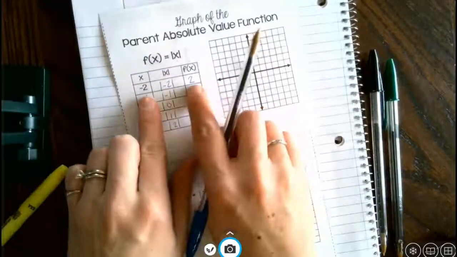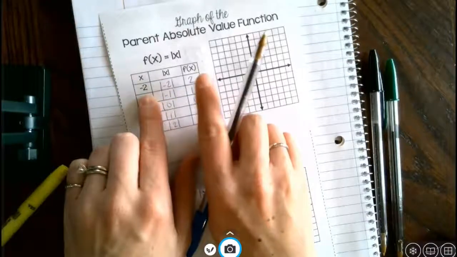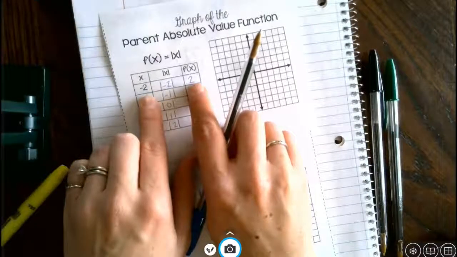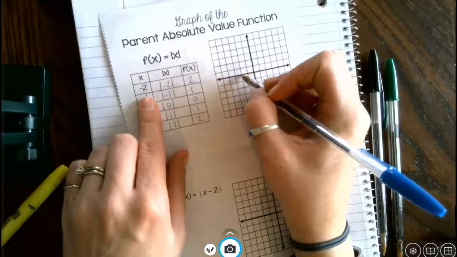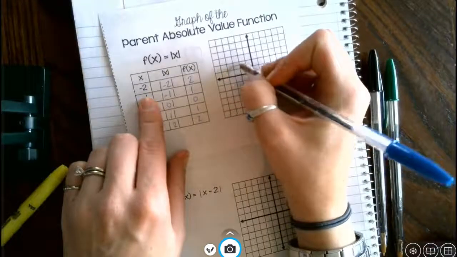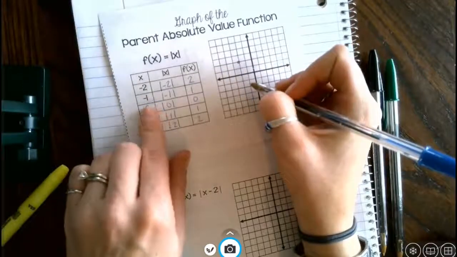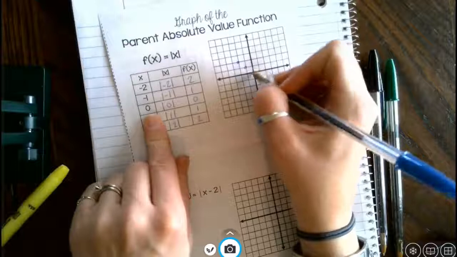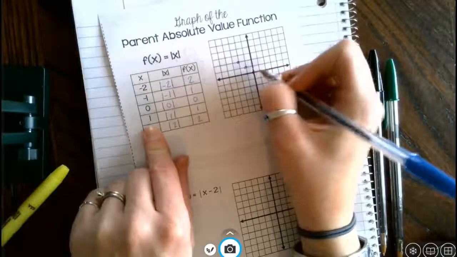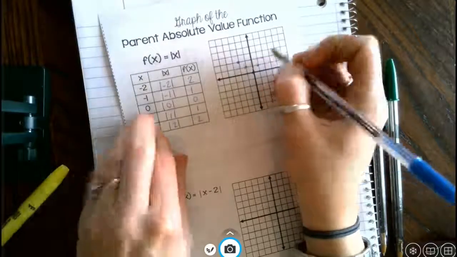So one of my points would be right here. So my x is -2, and my y value, my f of x value, is going to be 2. So from my coordinate plane, I go -2 in x, so which is over, and then I go up 2. So right there, I see here I have a -1 and 1. My next point is 0, 0. I have a point at 1, 1, and a point at 2, 2.